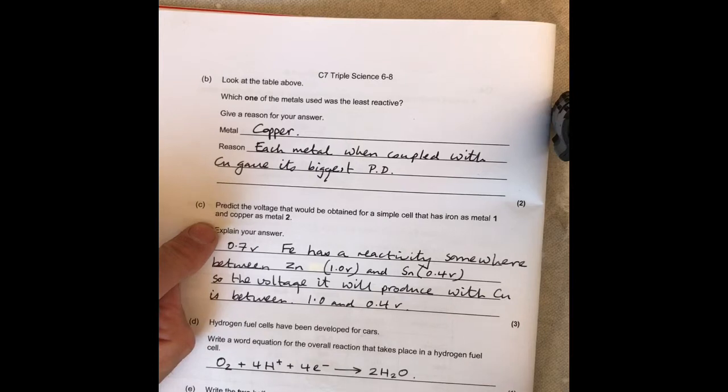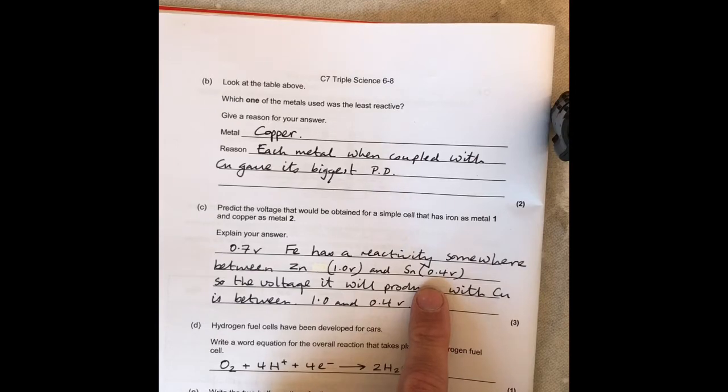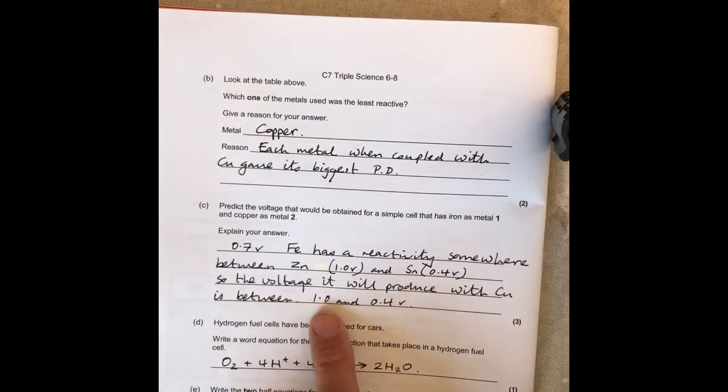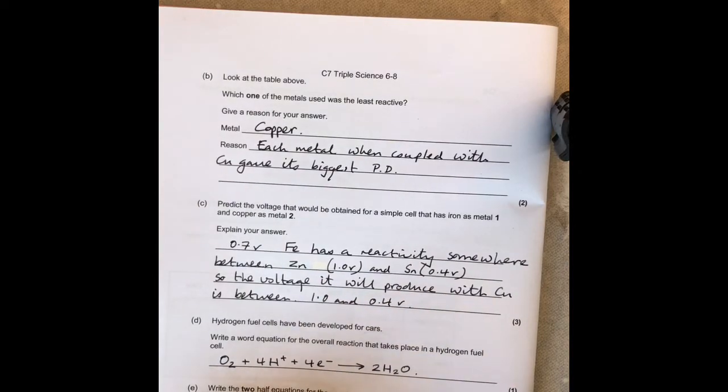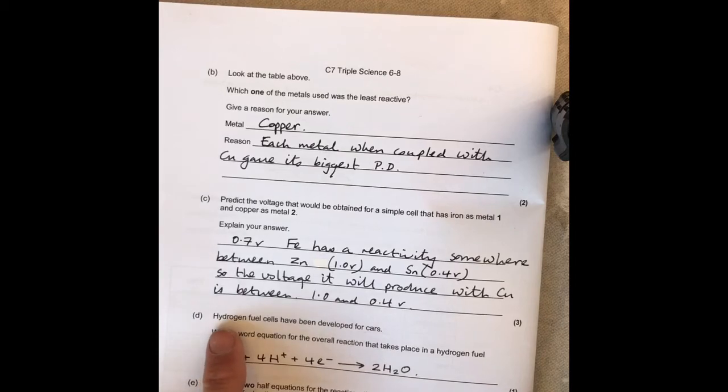Predict the voltage that would be obtained from a simple cell of iron and copper. So it's going to be 0.7 or thereabouts. Iron has a reactivity somewhere between zinc and tin, so the voltage it will produce with copper is between 1 and 0.4. So I'm guessing any value between those numbers would be acceptable, but you'd want to be closer to the halfway mark to be safer.